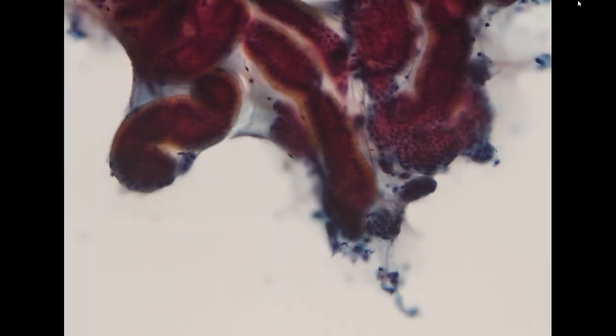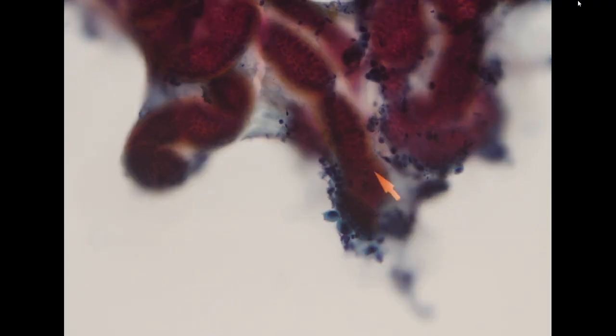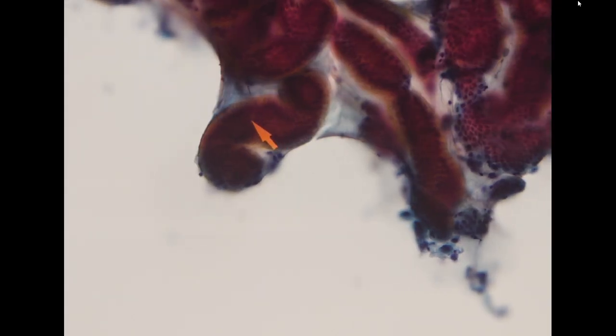This seems to be quite well differentiated. However, we do see some mucin, but the glandular differentiation is actually not normal in the pancreas. In the pancreas, usually we won't see these types of mucinous differentiated cells.